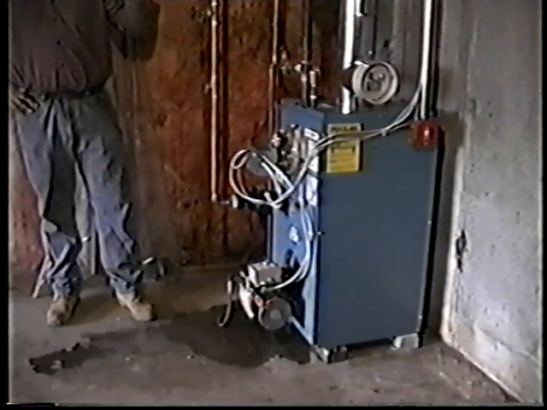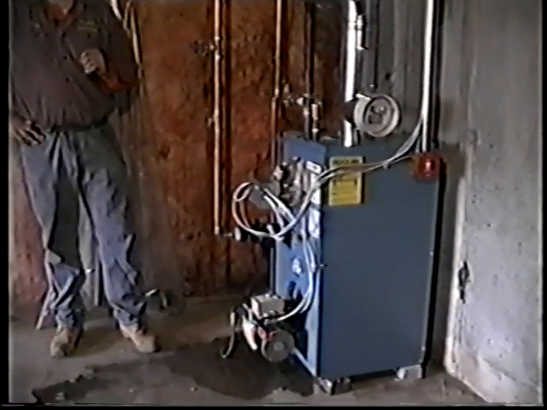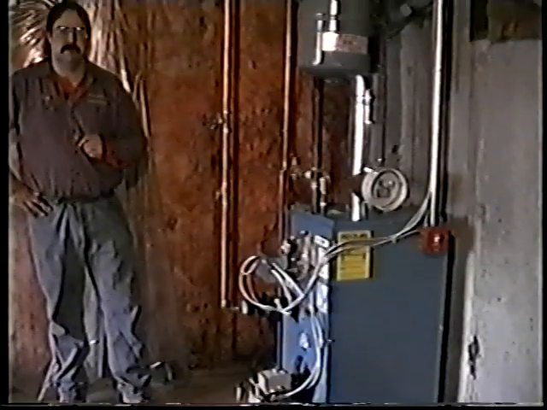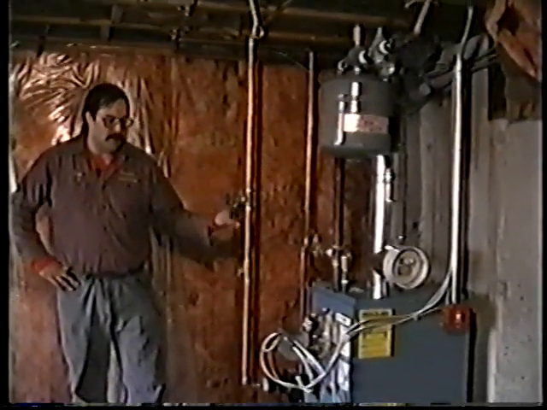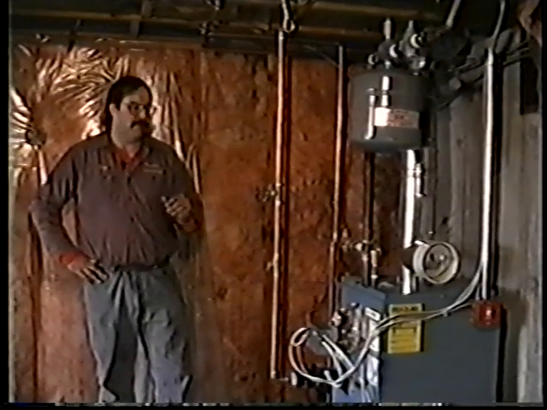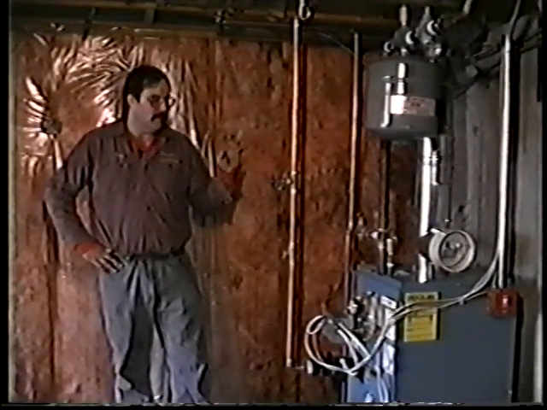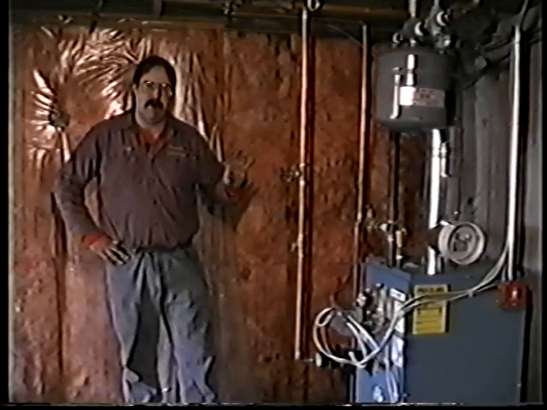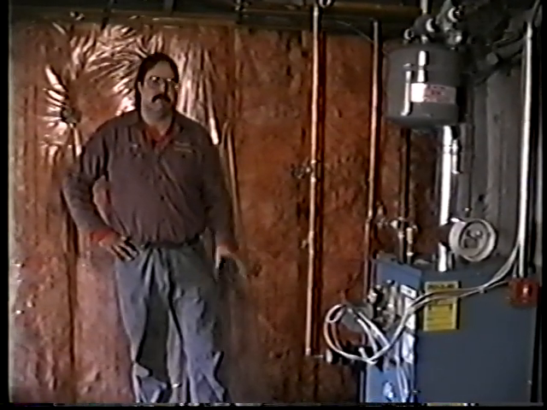In this house, we have a load of about 75,000 BTUs that we need to satisfy the radiation upstairs. This boiler is 110,000 BTUs input, which after it fires and with its loss of energy from the combustion, ends up at about 80,000 BTUs of net output. So that's enough to handle all the radiation upstairs to heat the house.